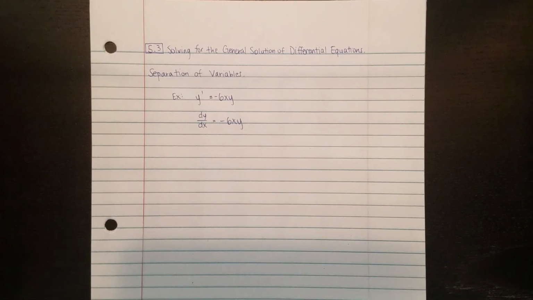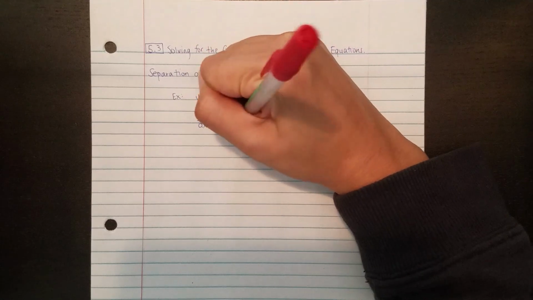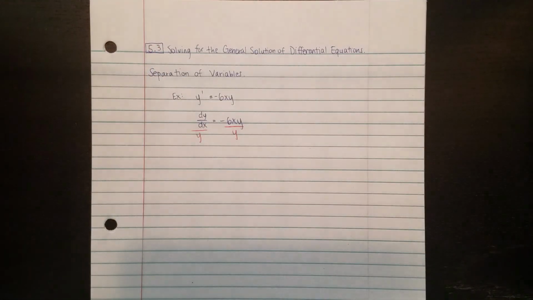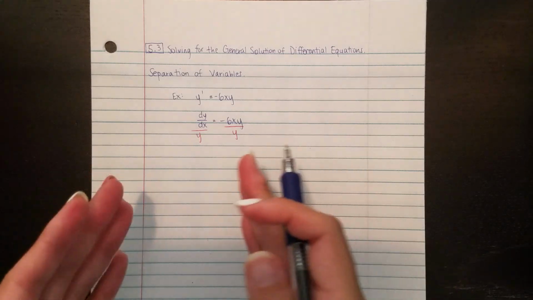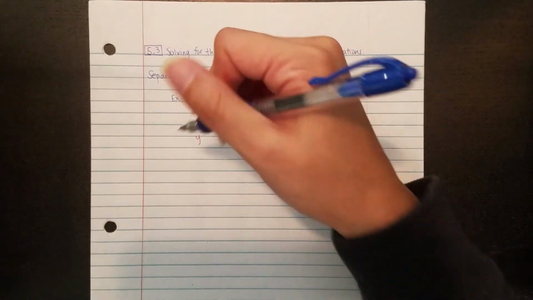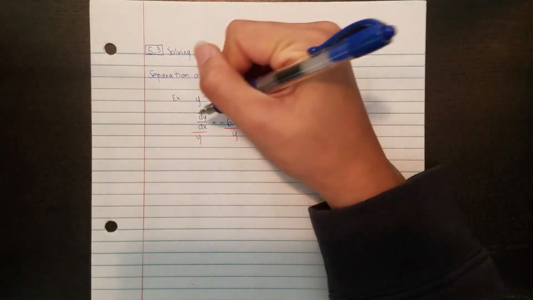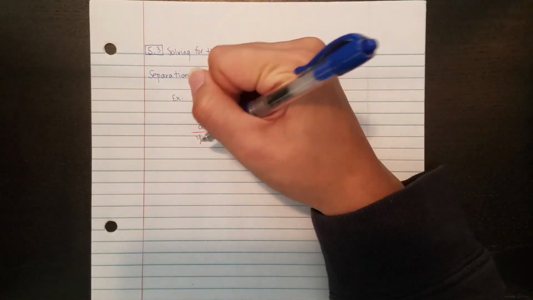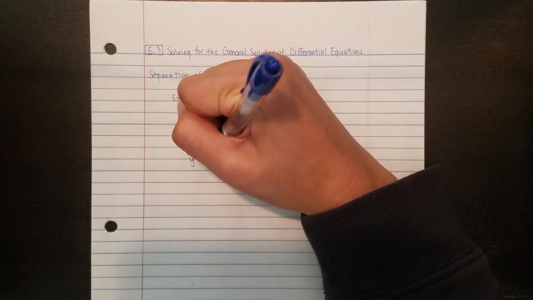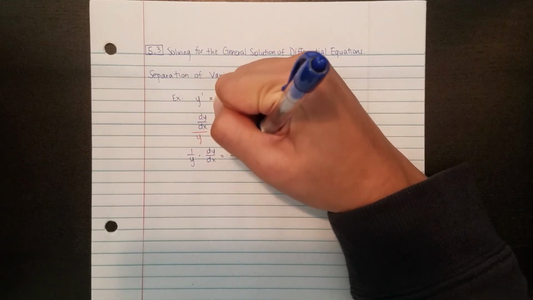So what I want to do is I'm going to divide both sides by y. I'm going to end up trying to move all my y's onto the left and all my x's onto the right. So by dividing by y, rather than doing dy over dx over y, I'm going to do 1 over y times dy dx. That way we don't have fractions on top of fractions.